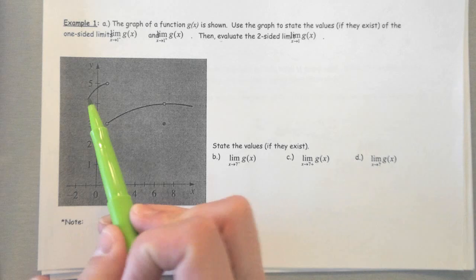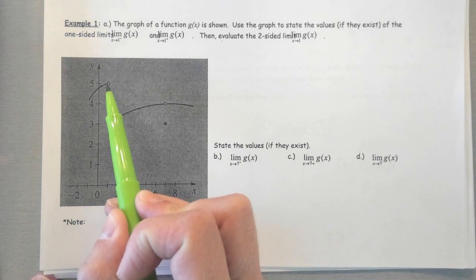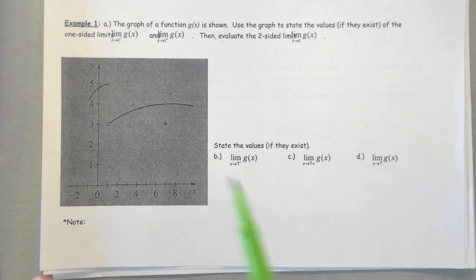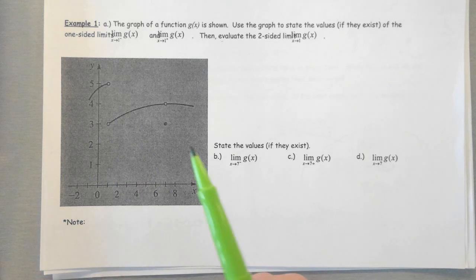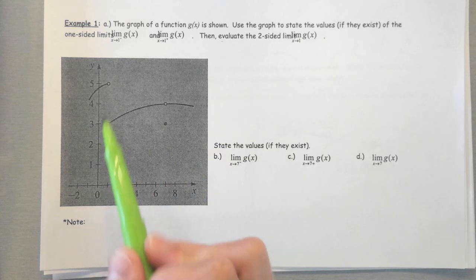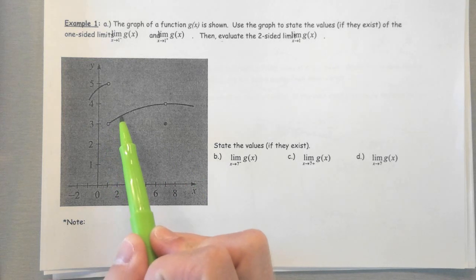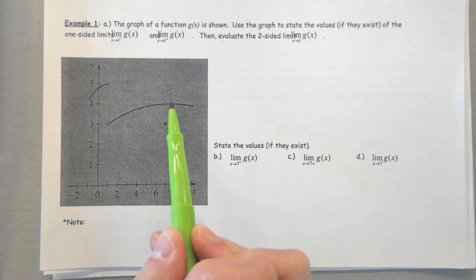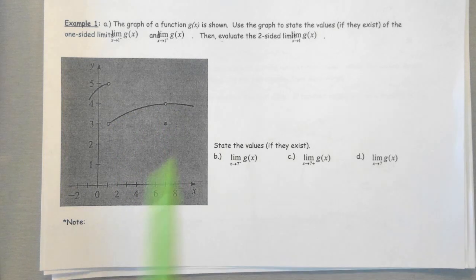We've got a graph with an open circle. Remember, that means the graph doesn't exist there, but it exists everywhere to the left. We've got another open circle here, so apparently nothing exists at 1. And then it heads this way. We've got an open circle, but the point actually lives down here, and then we have the rest of the way. So that's what our graph looks like.